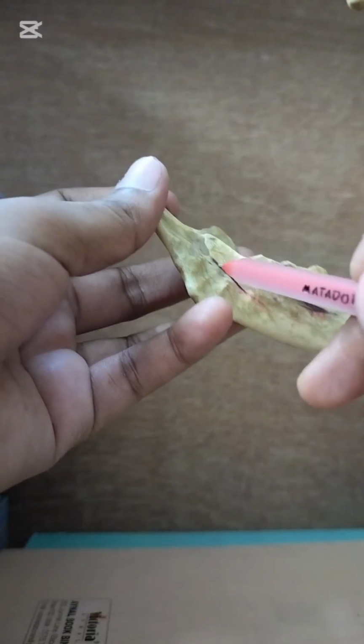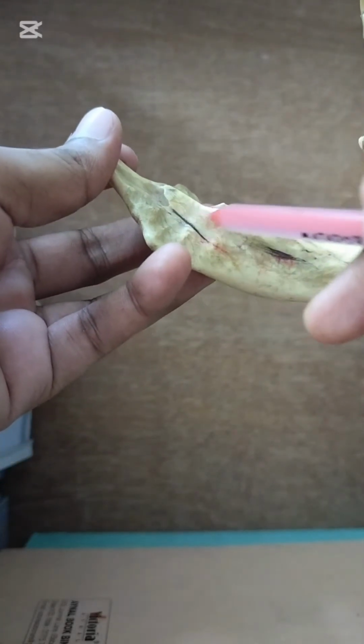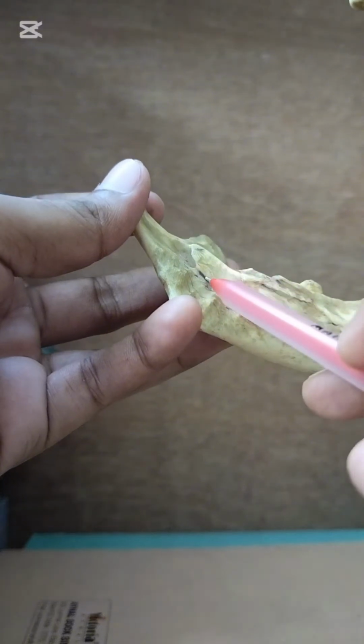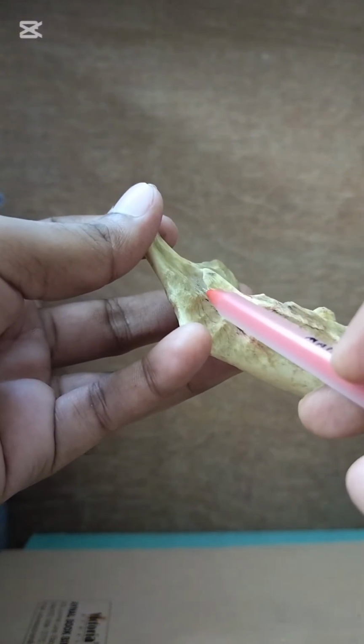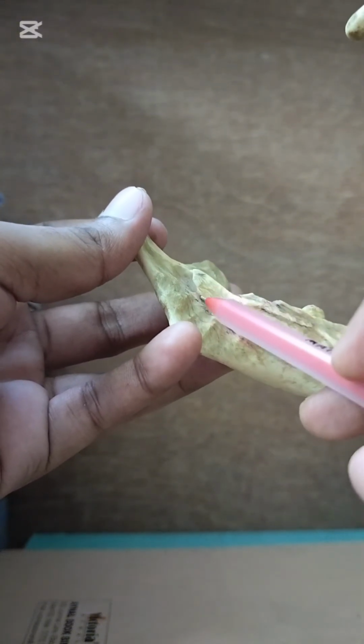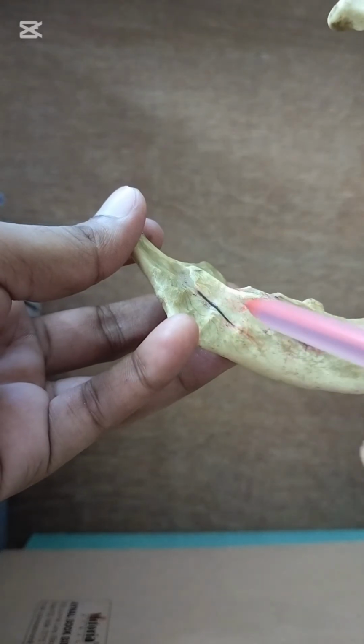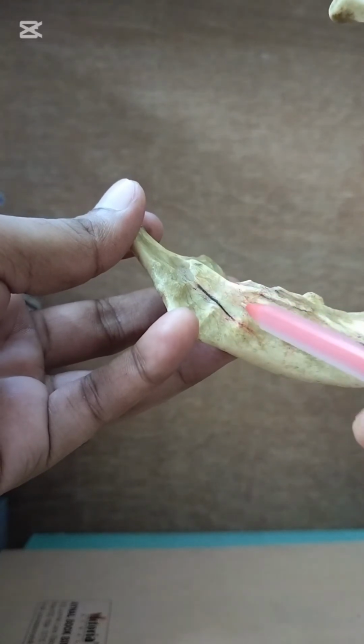Now the mylohyoid groove. It extends downward and forward from the ramus of the mandible to the posterior part of the submandibular fossa. This is the submandibular fossa.